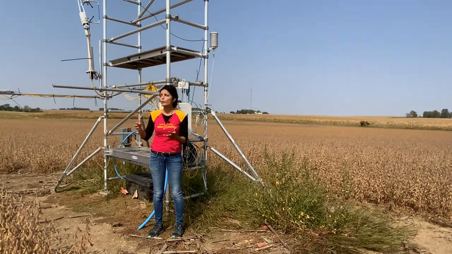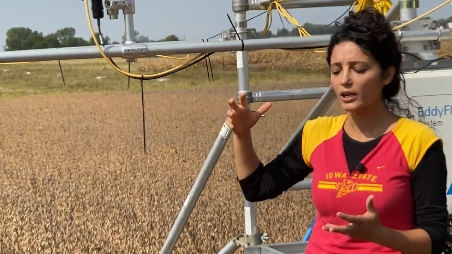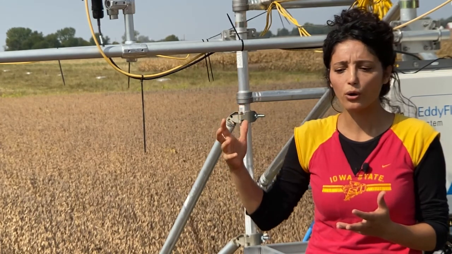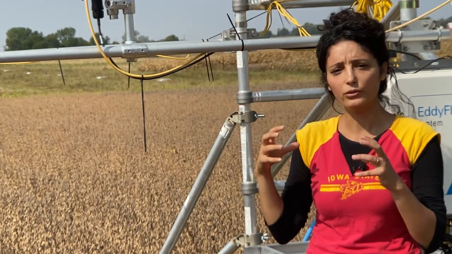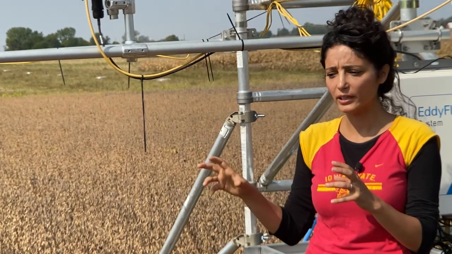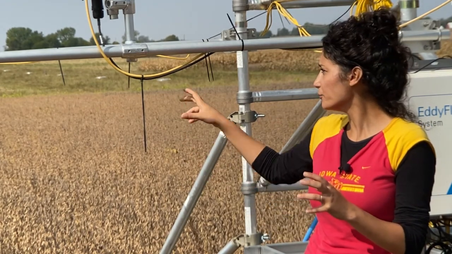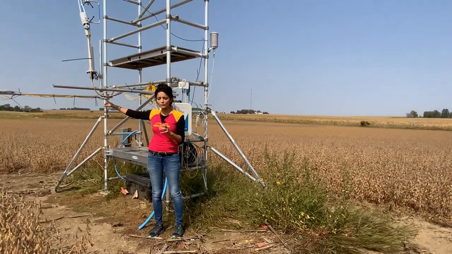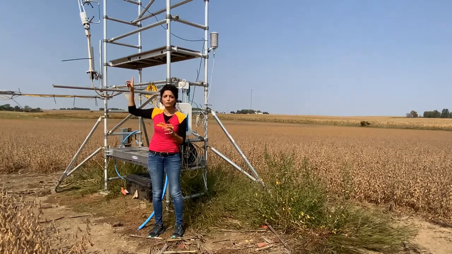How? Because we are measuring a really high frequency data set. So to validate our data, we need to do a balance around the energy components with these instruments. So if that works well, that means this is working well too.